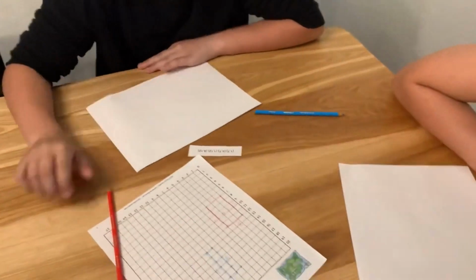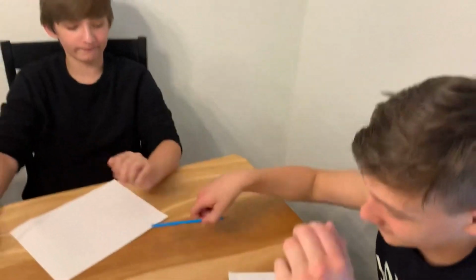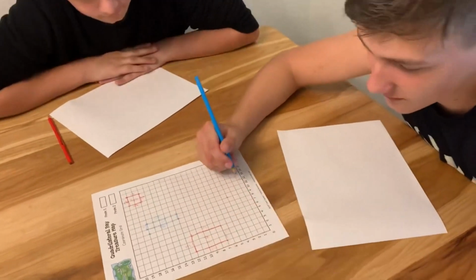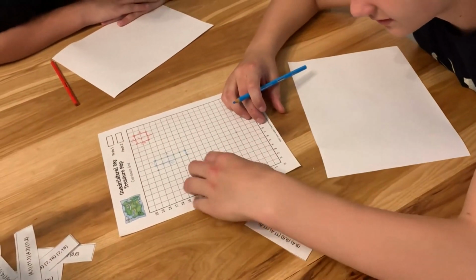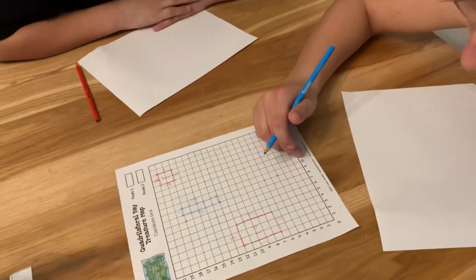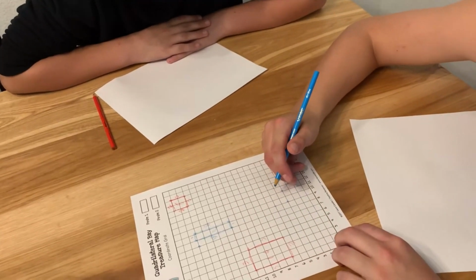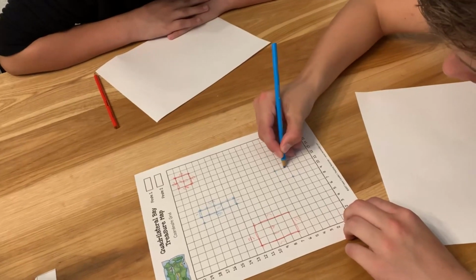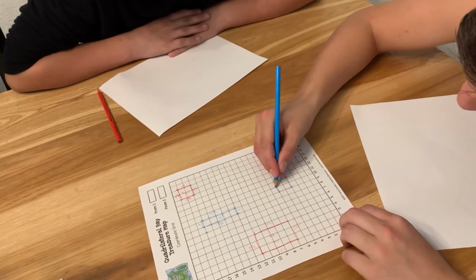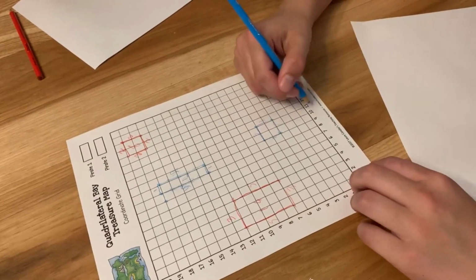Okay, your turn, Keaton. We'll do one more perimeter, and then we'll play an area one. 9, 4. 9, 6. 11, 4. 11, 6. 1, 2. 12.